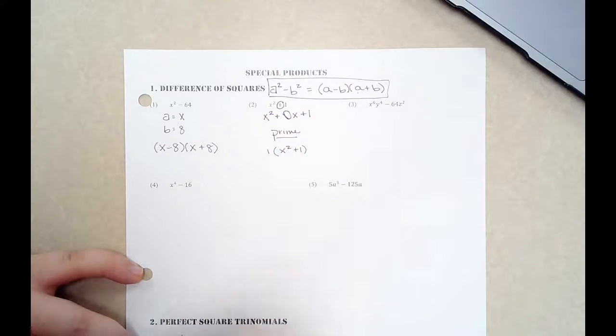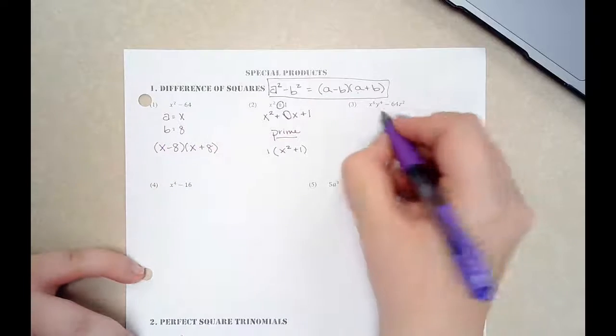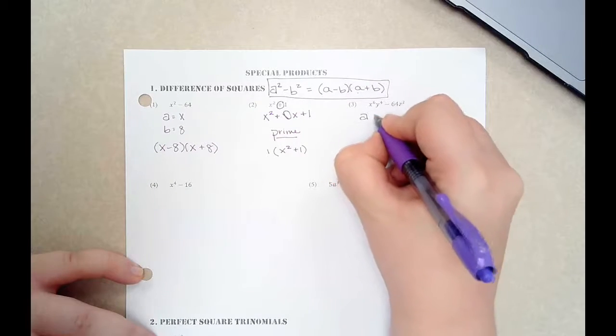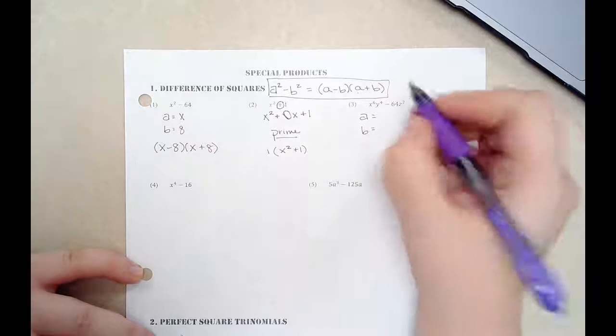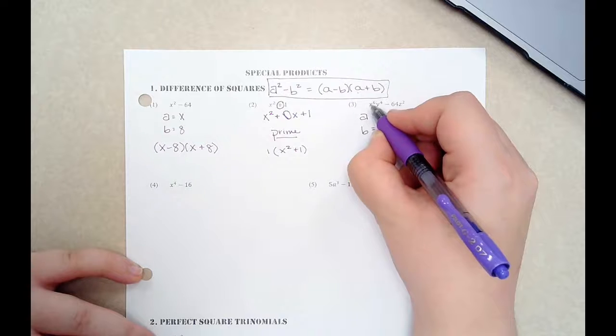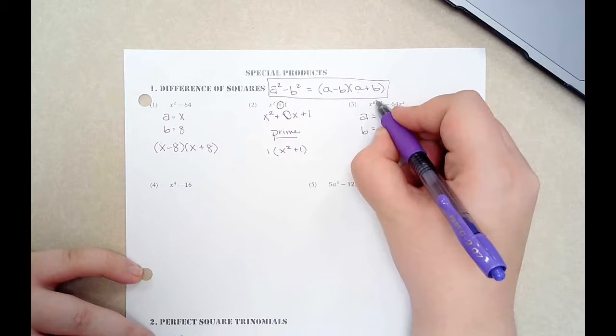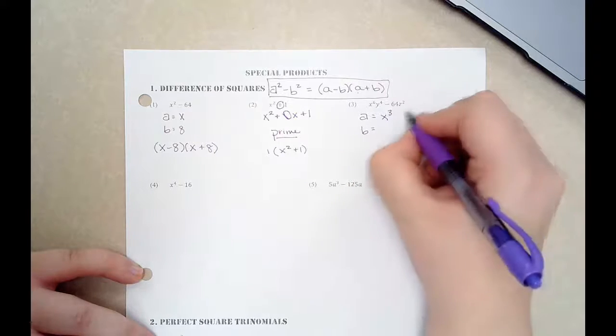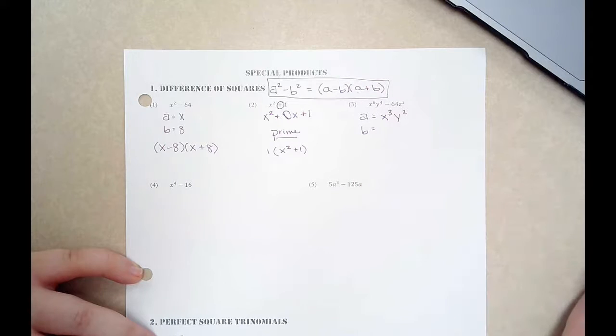We just write prime. Alright, this next one looks really gross, but I promise it's not. Still just break down your terms a and b first. What is squared in your first term? Well, when we take the square root, it's essentially like dividing the exponent by 2. And when we do that, we get x cubed y squared.